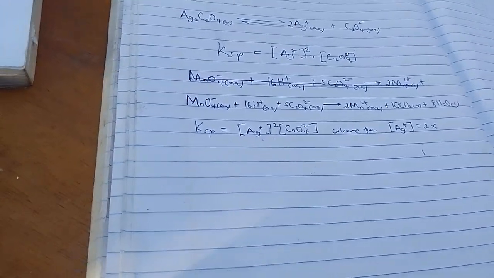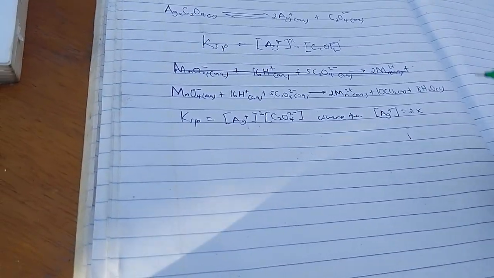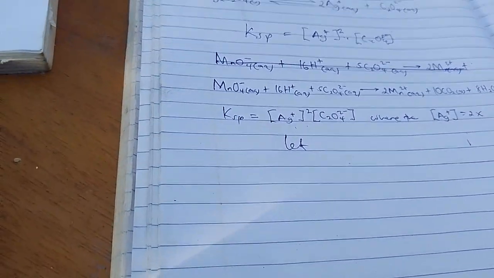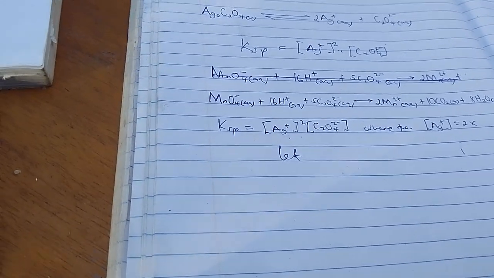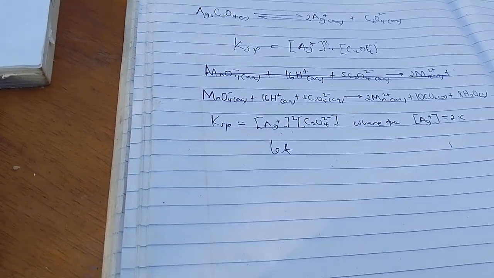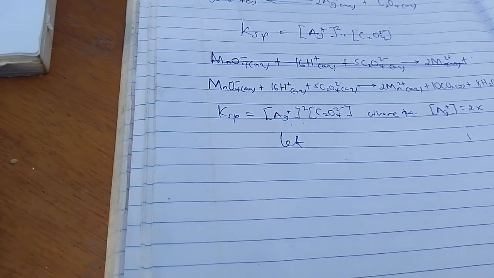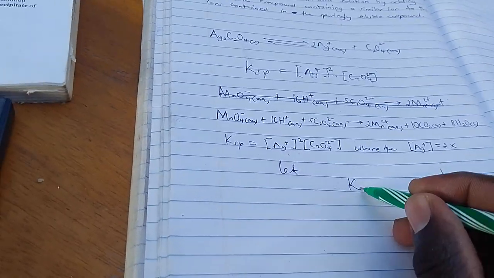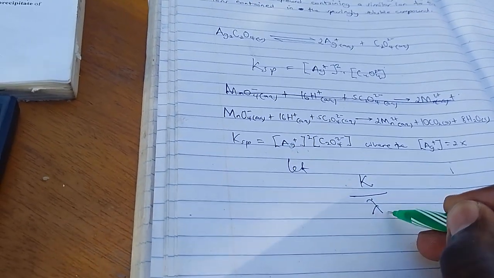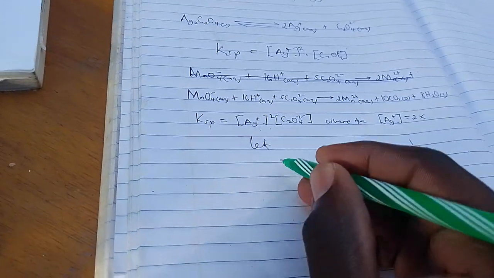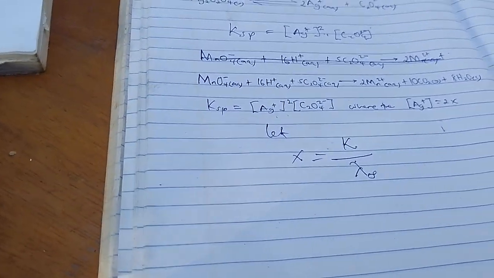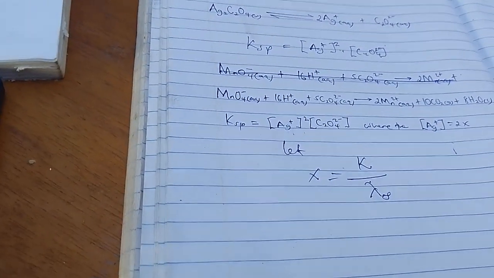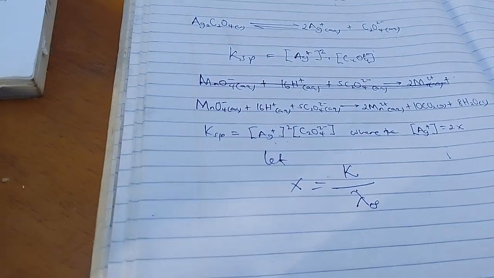Then the solubility of silver oxalate, let the solubility equal X. So the solubility, or the concentration of the silver oxalate, is equal to the electrolytic conductivity of the saturated solution. Remember, the electrolytic conductivity K over the molar conductivity at infinite dilution is equal to the solubility of the silver oxalate, which we have called X, or the concentration, you can call it C. That is basically what you can look at. This is the first part of the question.